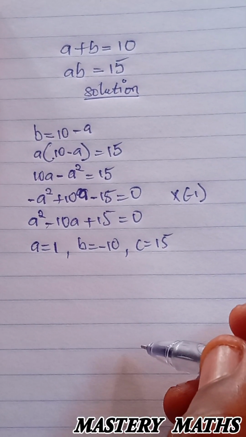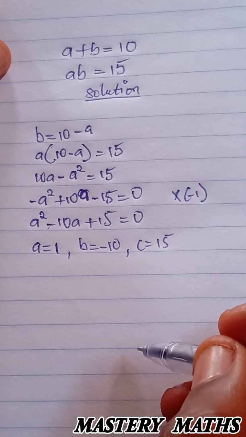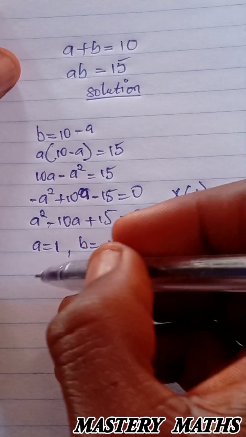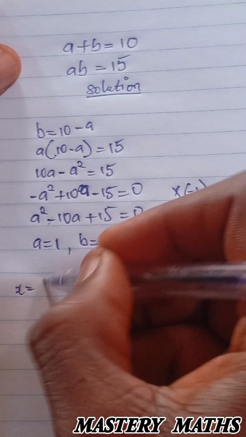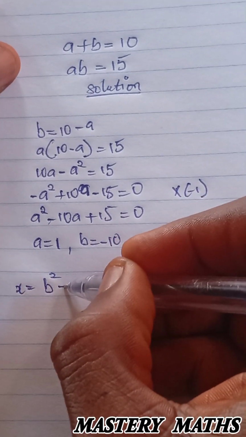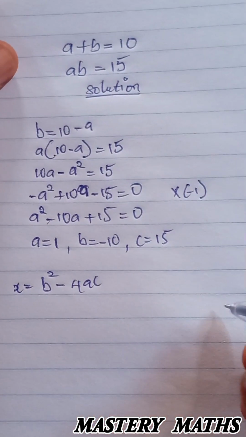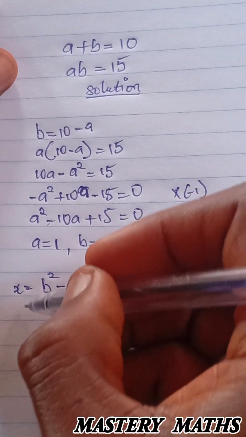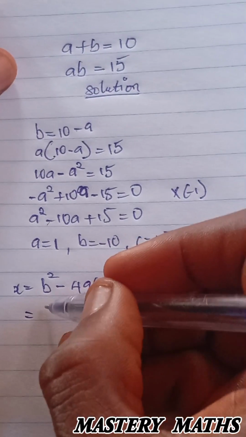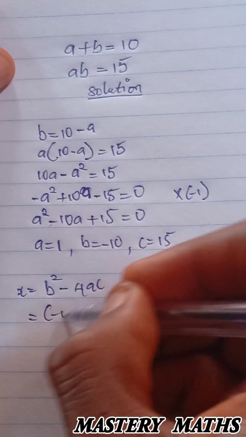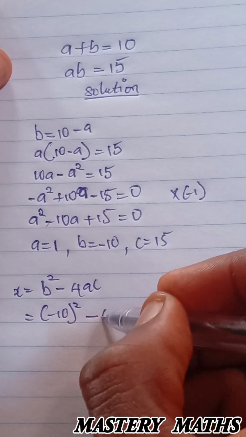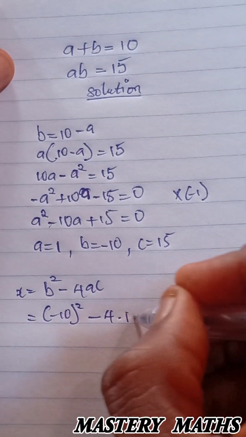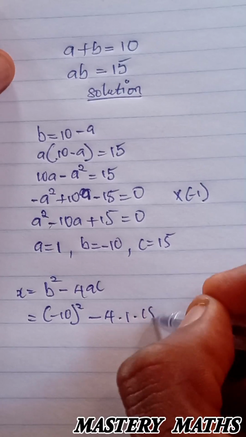In the quadratic equation formula method, we are going to solve first for the one inside the root, which gives us b squared minus 4ac. After solving this, we'll then do the other part. But let's solve this first. Our b is minus 10, so we have minus 10 raised to the power of 2, minus 4 times a which is 1, times c which is 15.